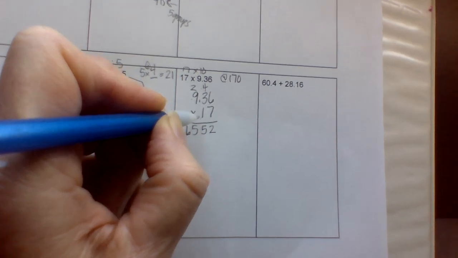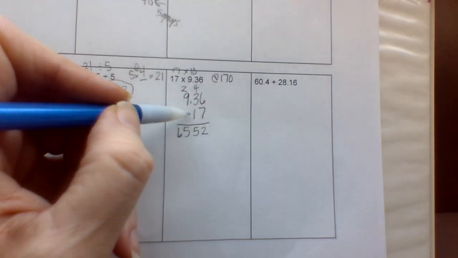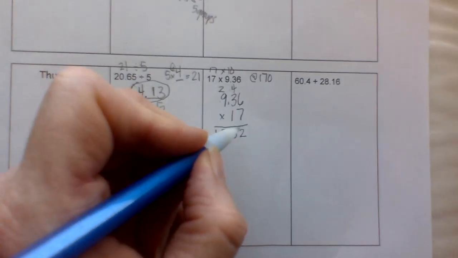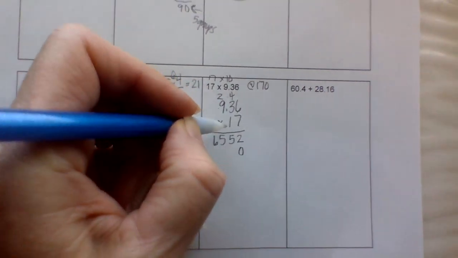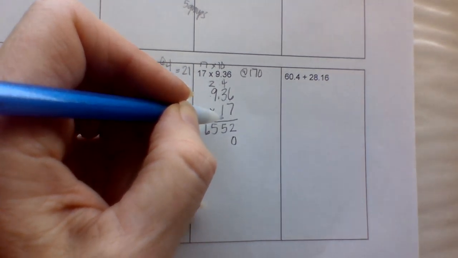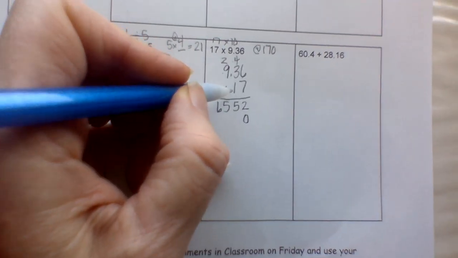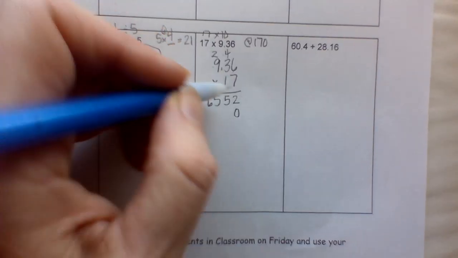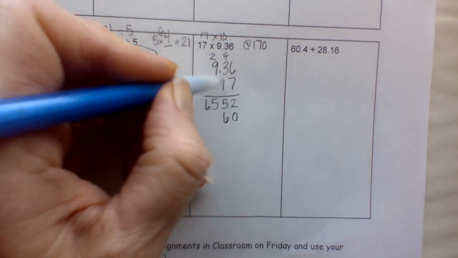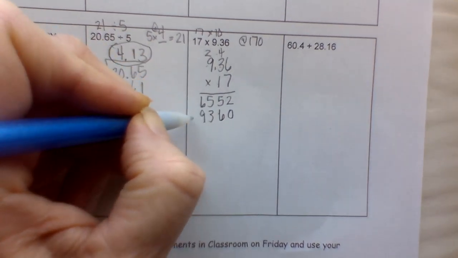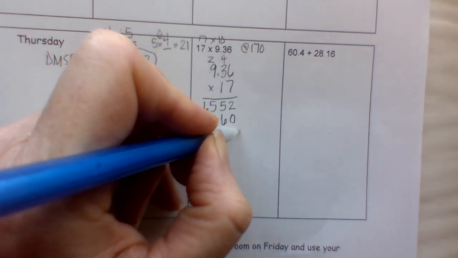When I move here to my tens, I know this is a 1, but this is like making 10 groups of it, which is why we're going to put our 0 here in the ones, and then start. 1 times anything is going to be the same thing, but just so that we remember the steps, I'm going to talk you through them. So 1 times 6 is 6. 1 times 3 is 3. 1 times 9 is 9. And then I'm going to add those together.